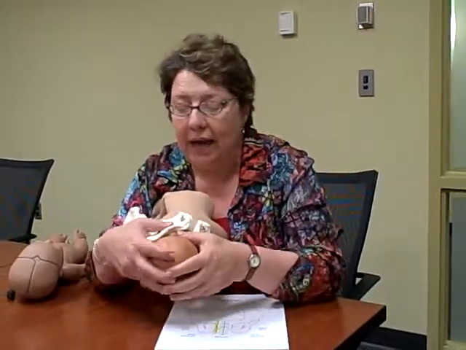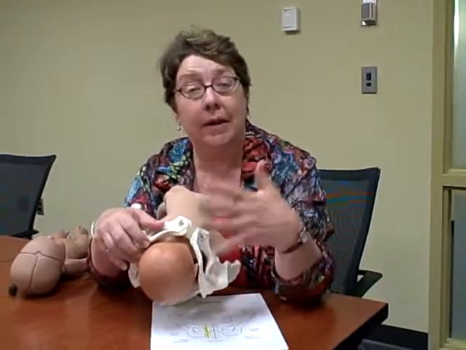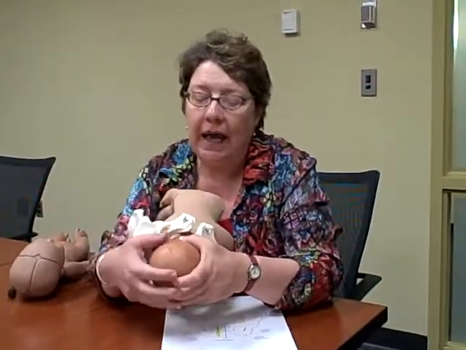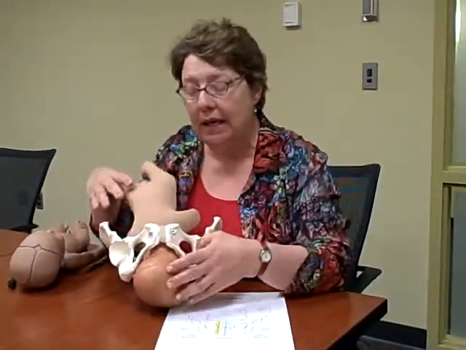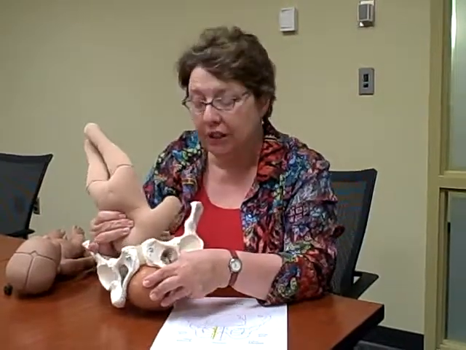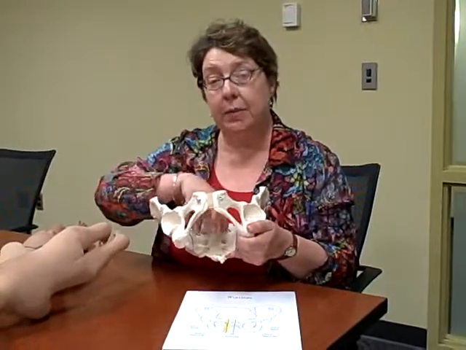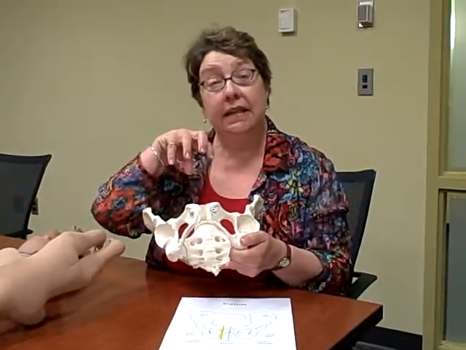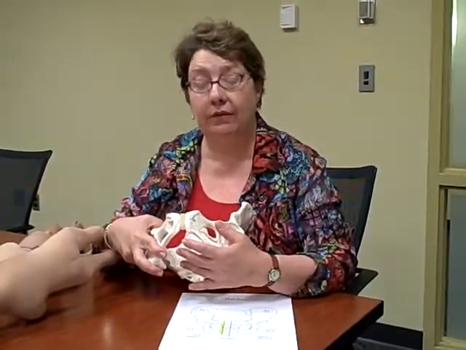And when the baby is actually at a +5 station, when we're inspecting the maternal perineum, we can actually see the baby crowning, and that's at +5. So this concept has to do with where the baby is in the pelvis in relationship to the ischial spines. Everything above the spine is negative, and everything below the spine is positive. And when the baby gets to +5, we're ready for delivery. And that's the concept called station.